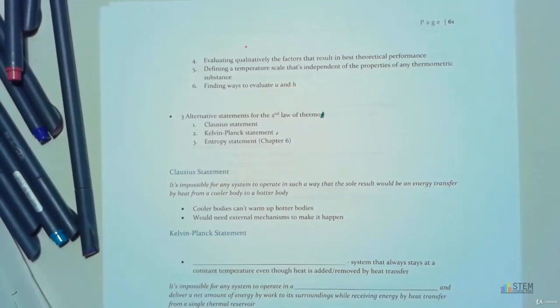Let's go into the Clausius Statement. The Clausius Statement basically says that it's going to be impossible for any system to operate in such a way that the sole result would be an energy transfer by heat from a cooler body to a hotter body. That's what the Clausius Statement says. Now, we kind of already know that. We talked about it before. Essentially, that's telling you that cooler bodies can't warm up hotter bodies unless you have some sort of external mechanism to make that happen. Okay, so that's all the Clausius Statement is telling us.